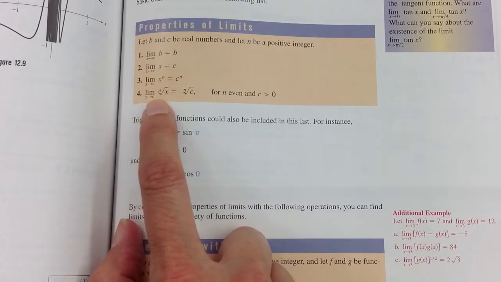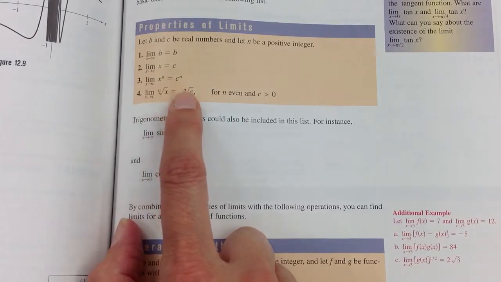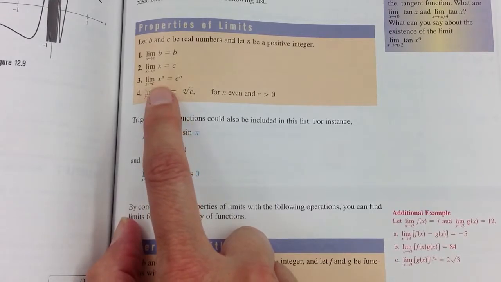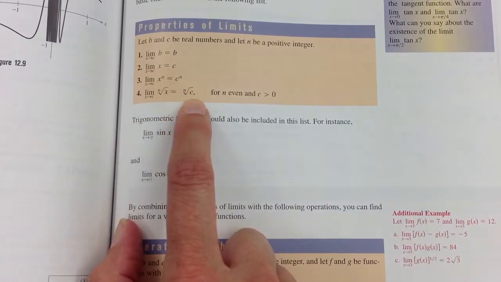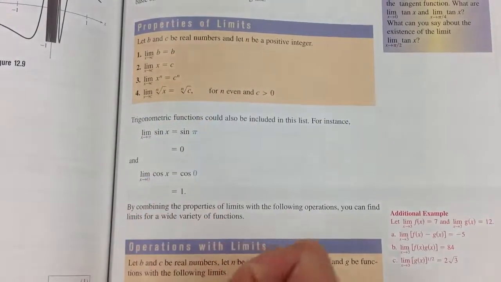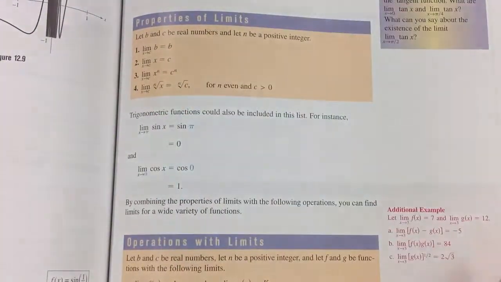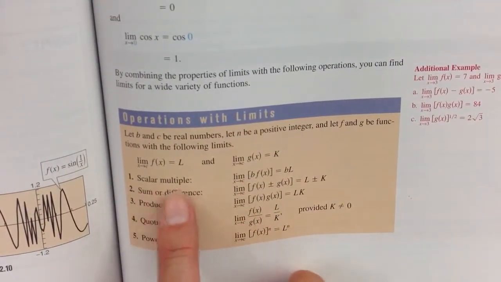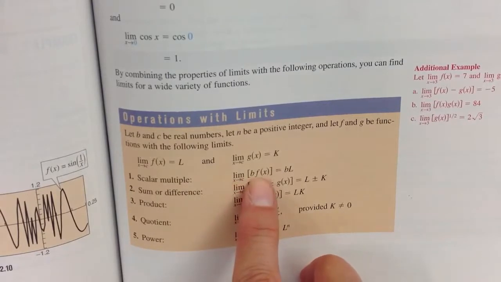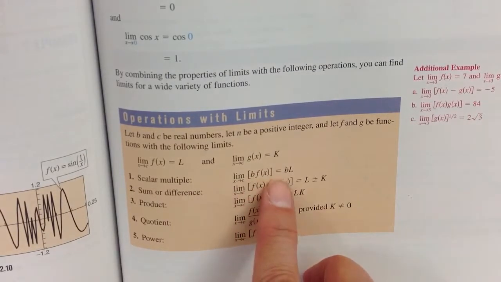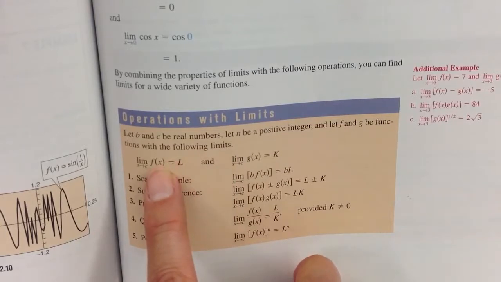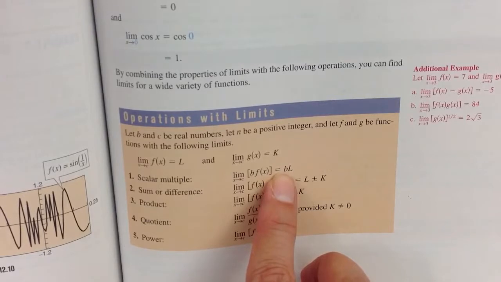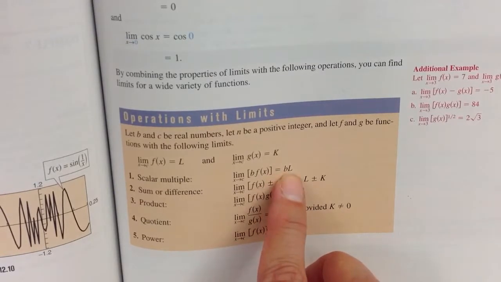And the limit as x approaches c of the nth root of x is going to be the nth root of c. So if this is as x approaches 5 of the square root, then the square root of 5 is your answer. Okay, which is pretty self-explanatory. The bottom part here, which I'm going to have trouble showing you, is if you have a scalar multiple, let's say 5 times the function, and you want to find the limit of that, well, if the limit of f of x is L, you can just take that scalar b, whatever scalar multiple you have, and multiply it by the limit of f of x.